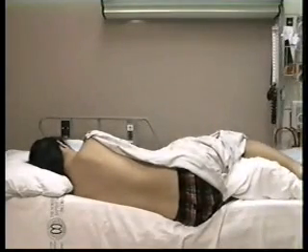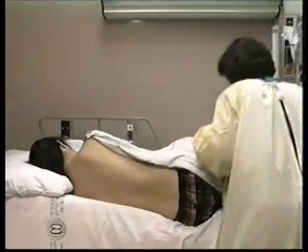Double-check to make sure you have everything you need. Have the patient draw his or her knees up to the chest to widen the spaces between the spinous processes. Use this method to find your target site.